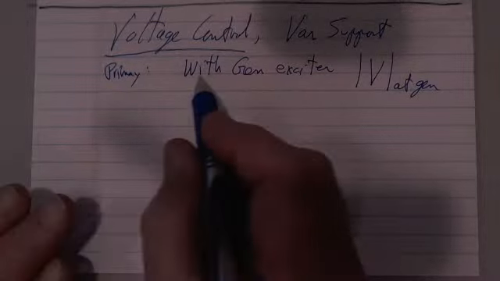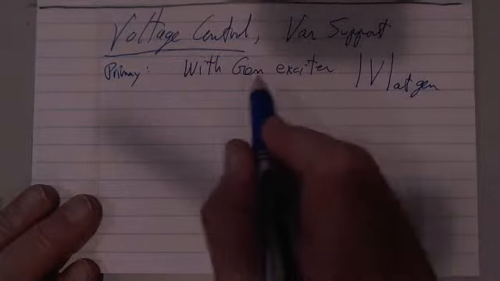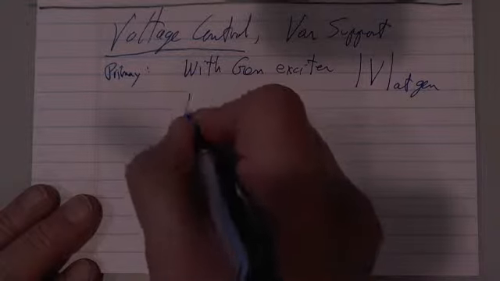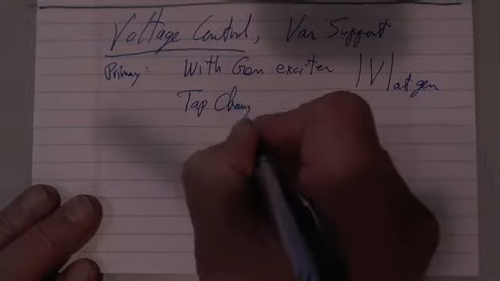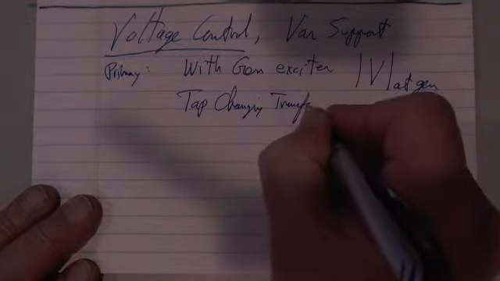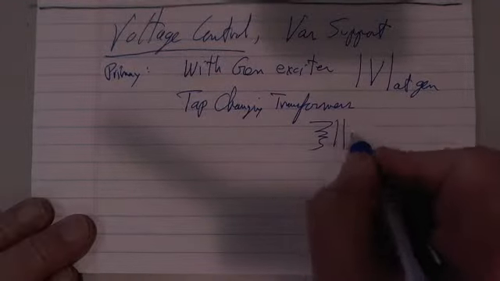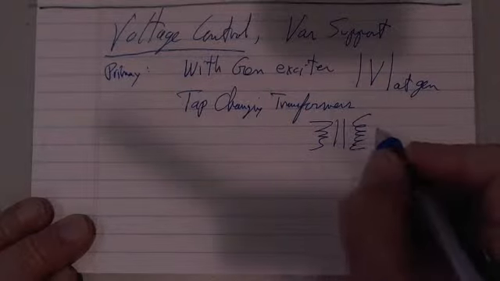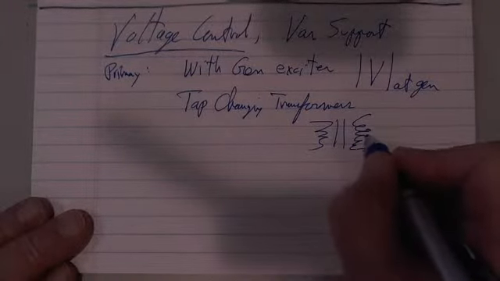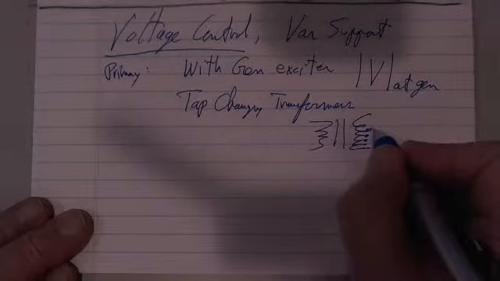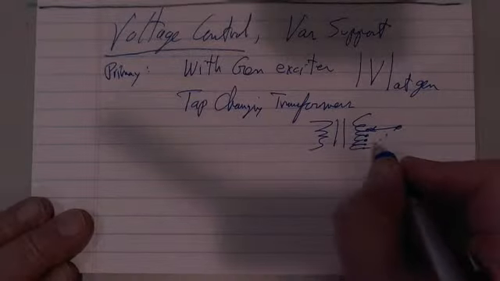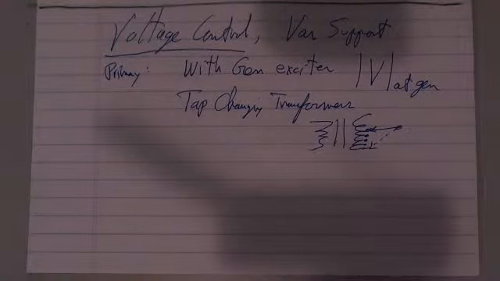Now, there are other ways to control voltage. It's not just the generator. Tap changing transformers, a very simple diagram is to just look like this. Usually they're auto transformers, but I'm just going to assume that we have different taps here, and we have a mechanism that can move this up and down and take different taps. So we can literally change the tap ratio, not a whole lot. But if I need to raise the voltage 1%, I can change it 1 or 2 taps and the voltage will go up or down.